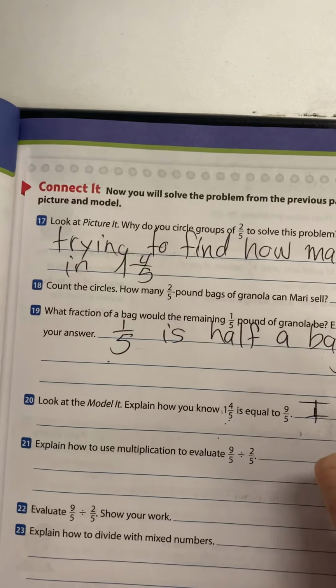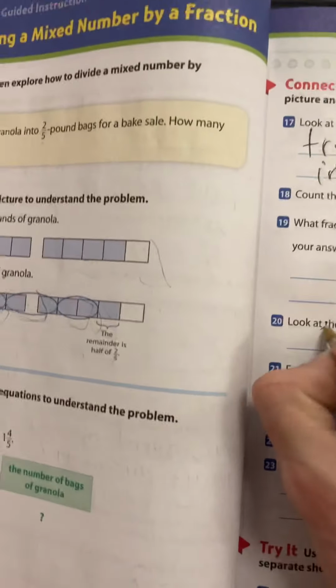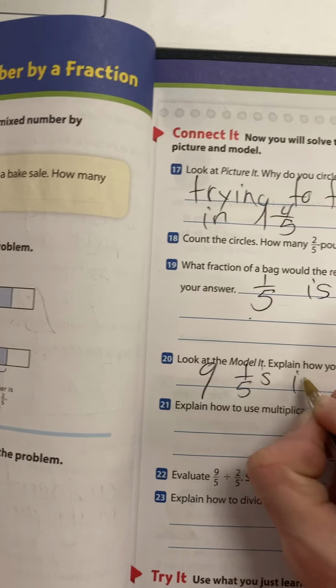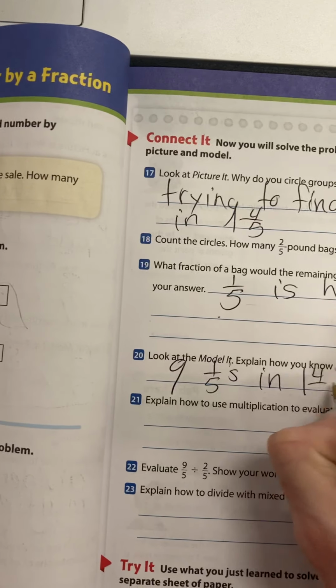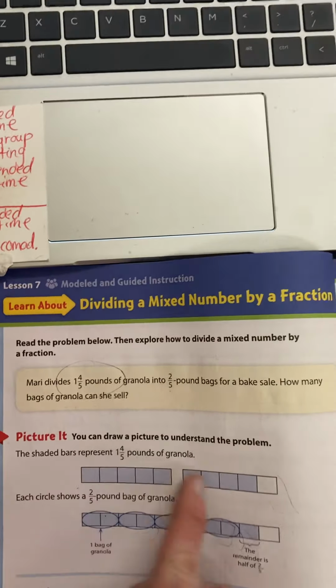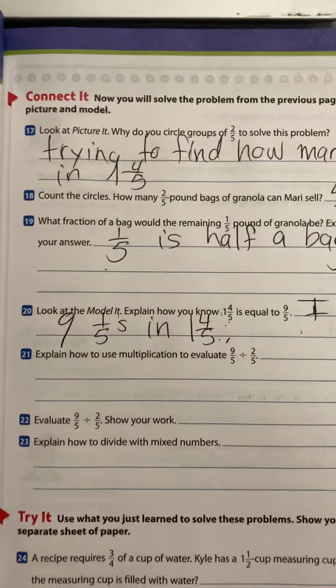I counted 9/5 in 1 4/5. So this shows 1 4/5. You count 9 shaded boxes for 9/5.